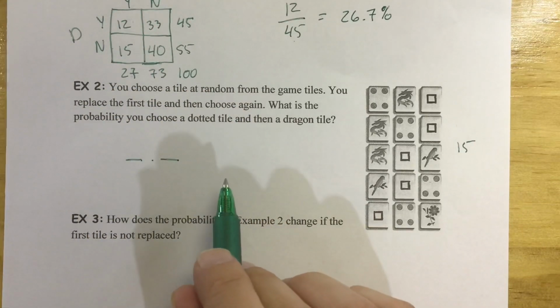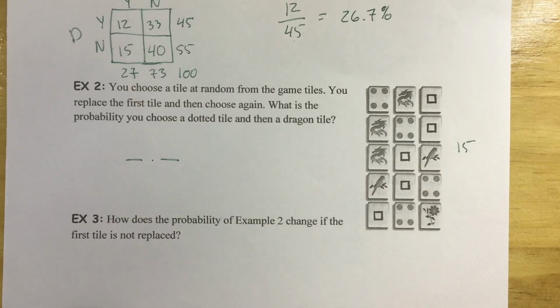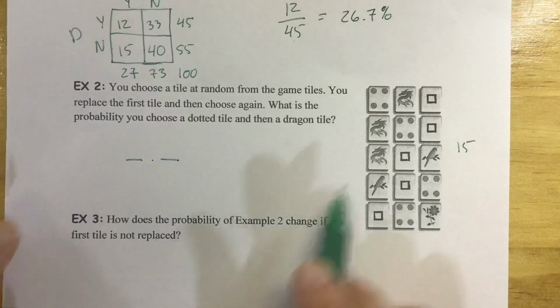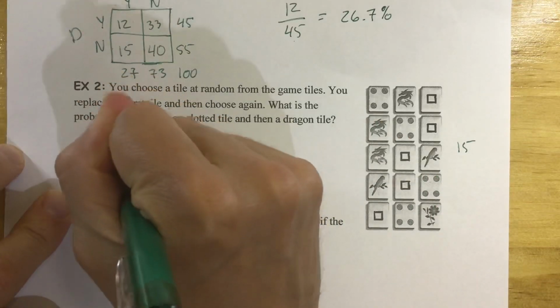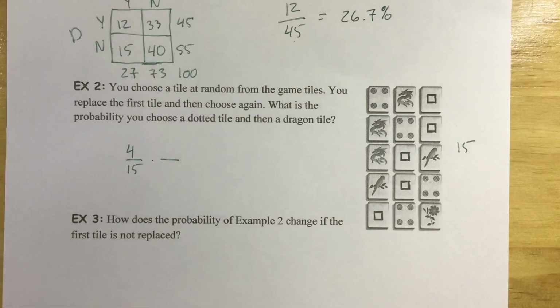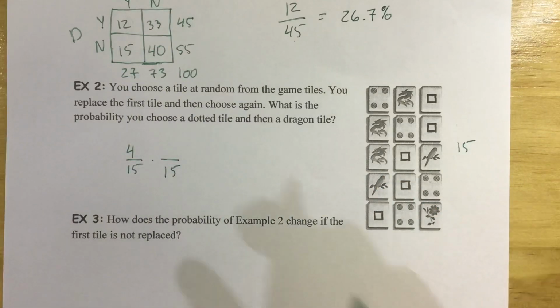We're going to multiply them together because we want to look at them happening together. What is the probability that you choose a dotted tile and then choose a dragon tile? Okay, so from the dotted, you've got 1, 2, 3, 4 out of 15. But see, you put that tile back into the set. So that means in your next draw, you're going to have 15 again.